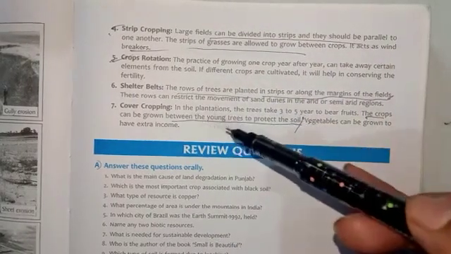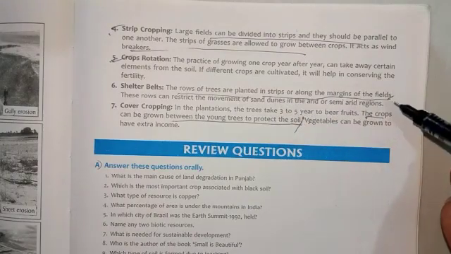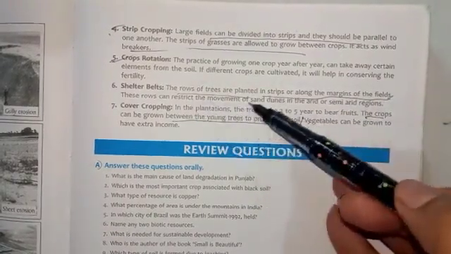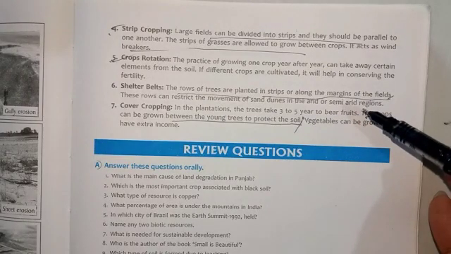Number six, shelter belts. The rows of trees are planted in a strip or along the margin of the field. These rows can restrict the movement of sand dunes in the arid or semi-arid region. So it will protect your soil.